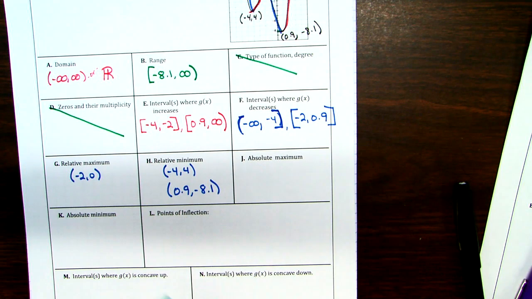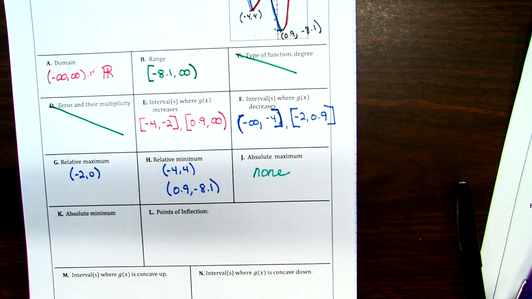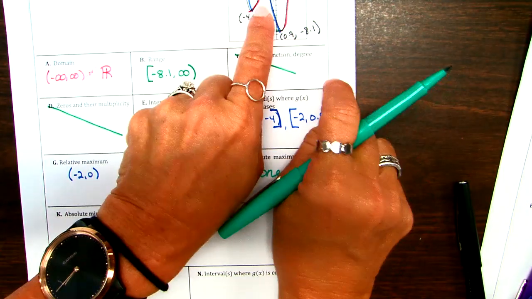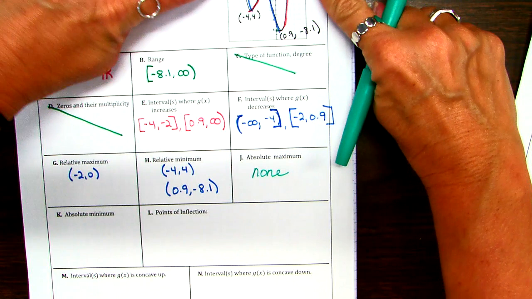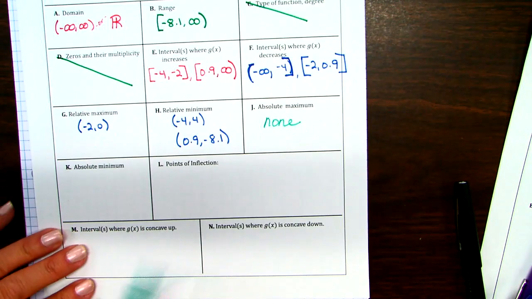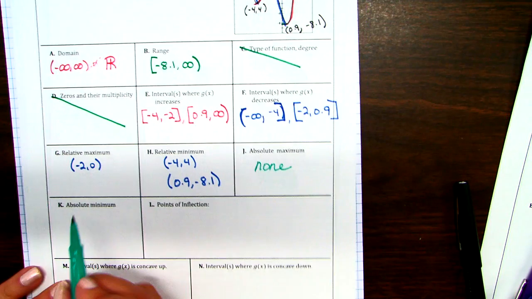It's easy to do. Do we have an absolute maximum? Don't let me trick you. Do we have one? No. You can tell me no. None. No, there isn't one. Right? These arrows go past our only maximum. So we absolutely have absolute maximums above that. Okay? Do we have an absolute minimum? Yeah. This guy right here. He's our lowest one.